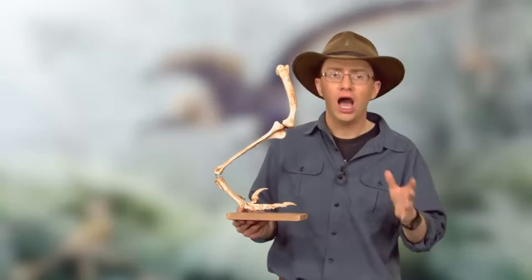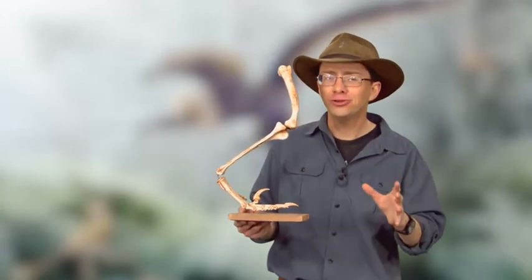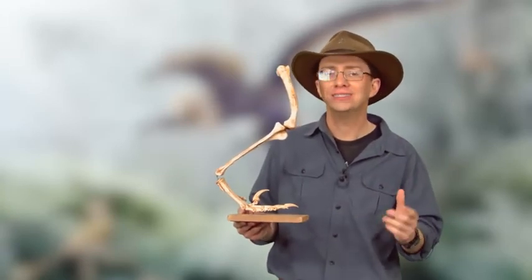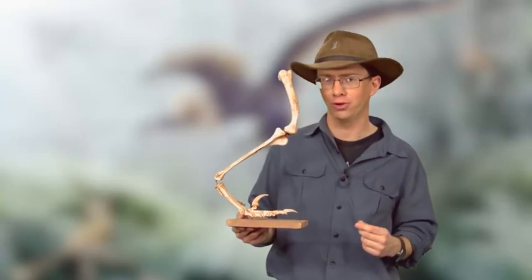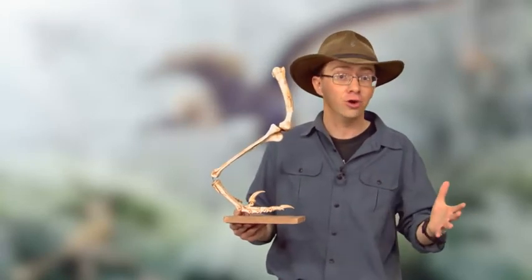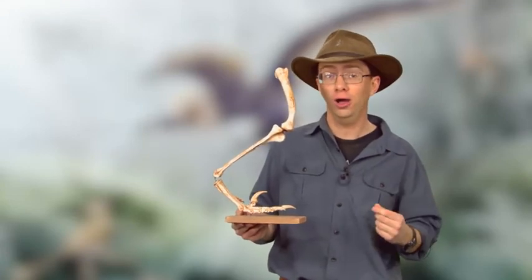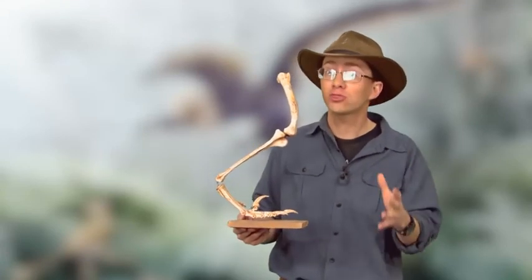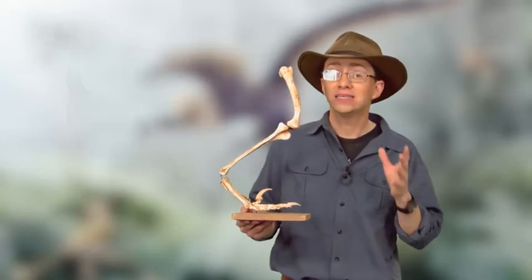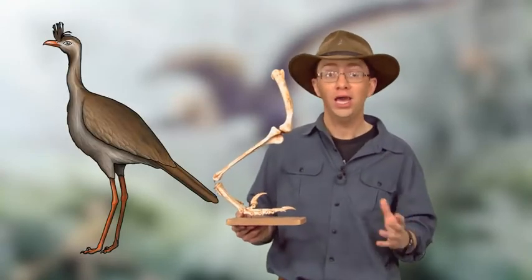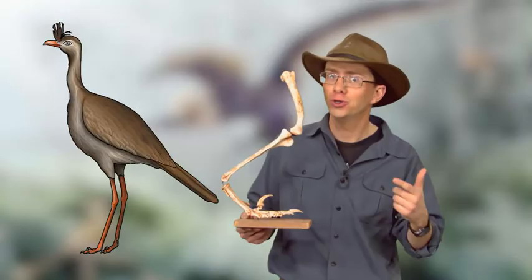In addition, Ostrom noted that similarly enlarged claws are present in some modern ground birds. The giant flightless bird, the cassowary, is known to use its enlarged foot claw as a kicking weapon when threatened. In addition, the South American seriema uses its claw to butcher prey.